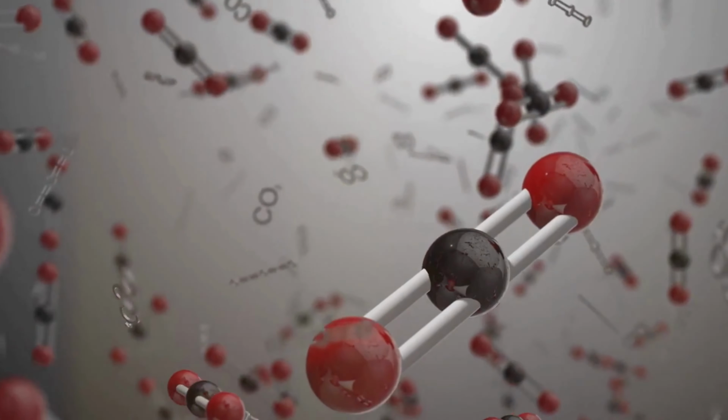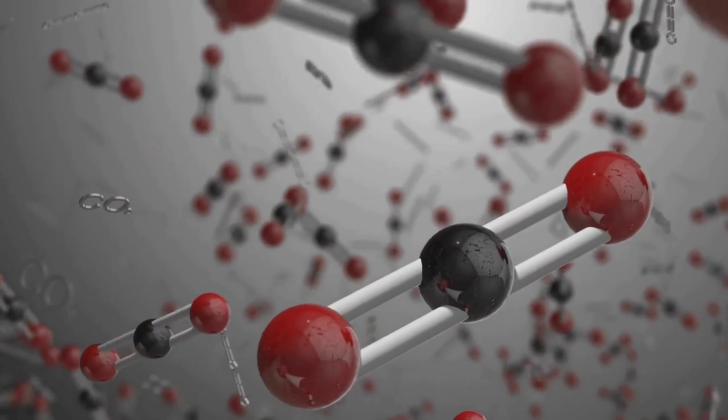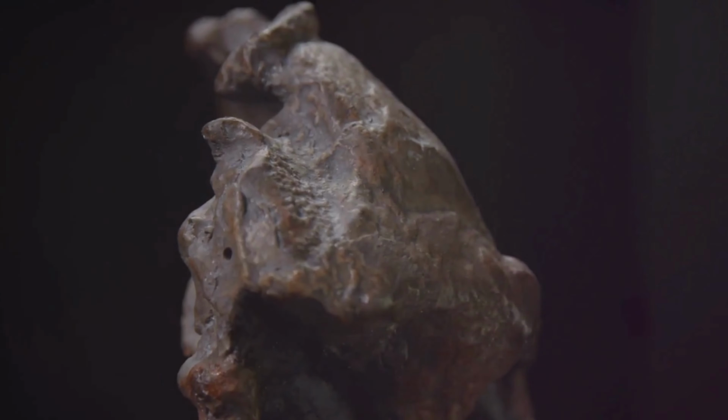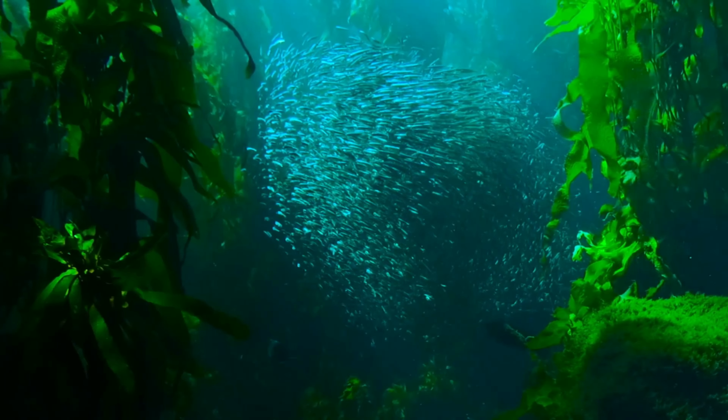Gradually, over millions of years, the oxygen began to accumulate in the atmosphere. This transformation paved the way for a new era of life.